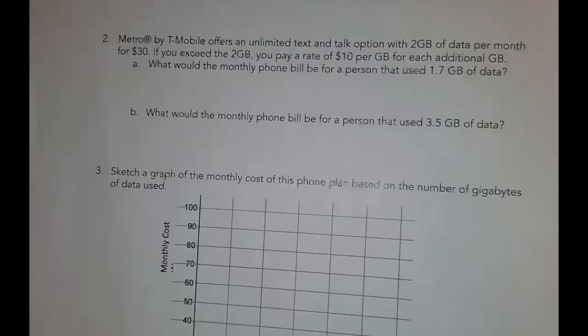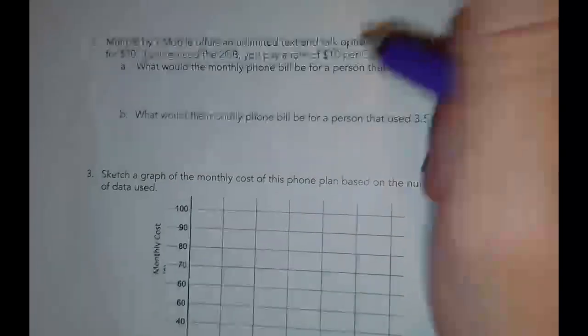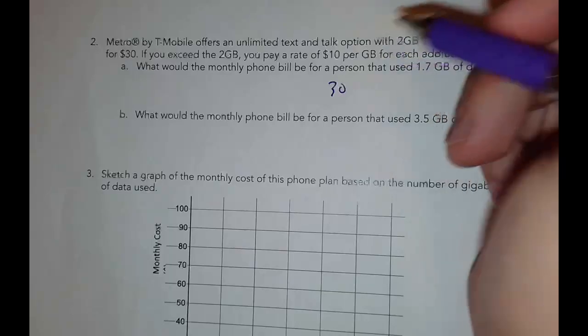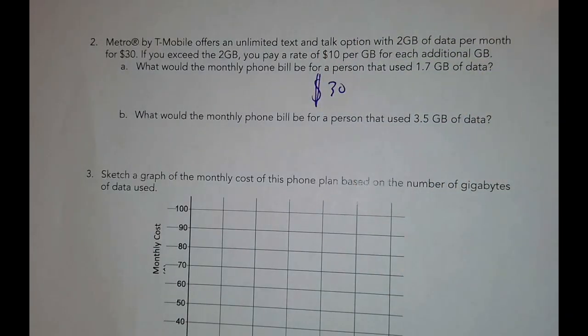Number 2. Metro by T-Mobile offers unlimited text and talk with 2 gigs of data for $30. If you exceed 2 gigs, you pay a rate of $10 for each additional gig. What would the monthly phone bill be for somebody who uses 1.7? Well, that would be $30, right? Because you didn't exceed the data limit. It's just a flat fee of $30.